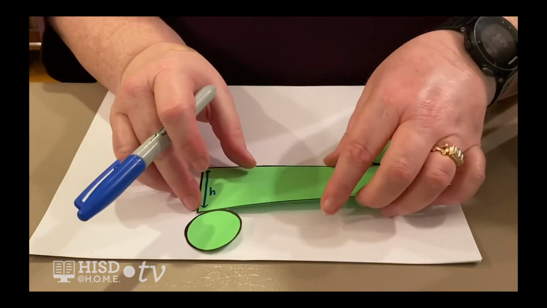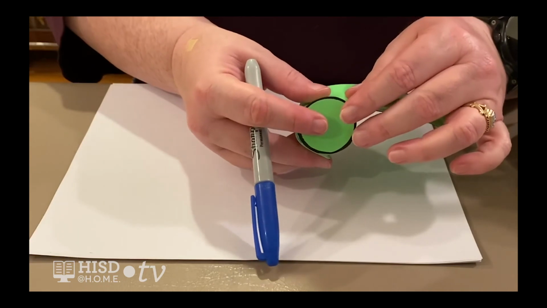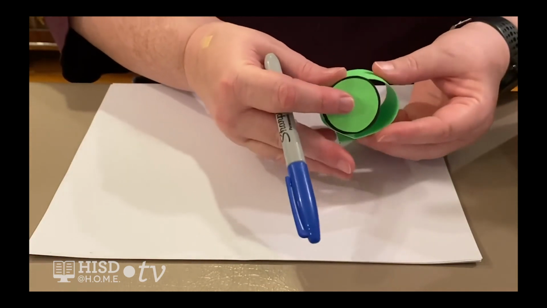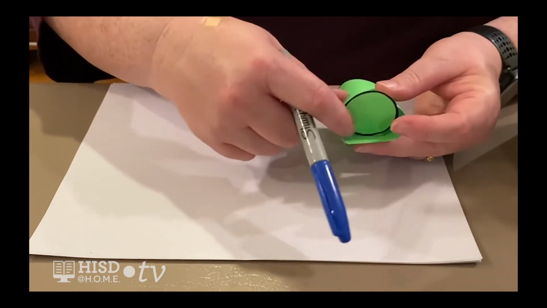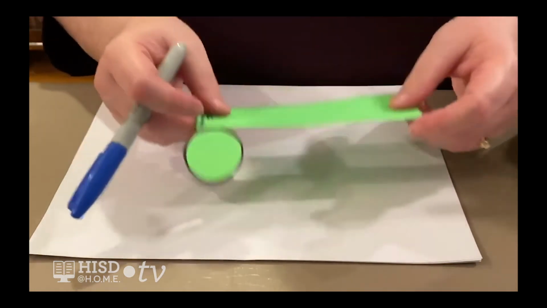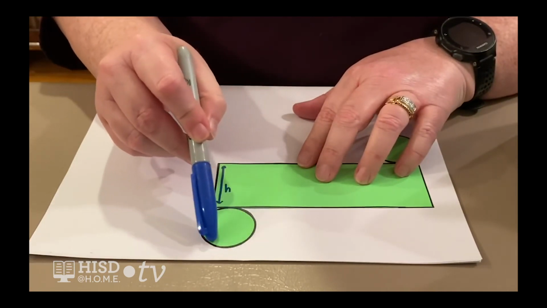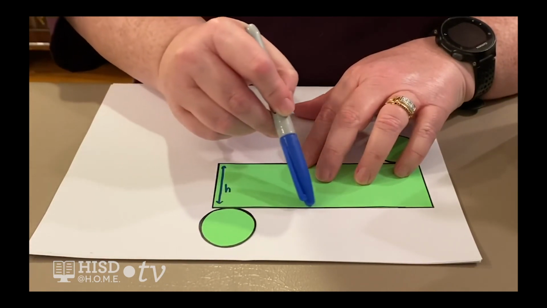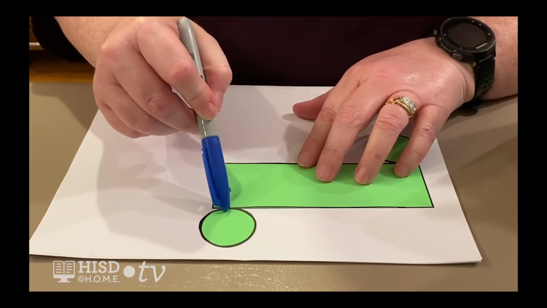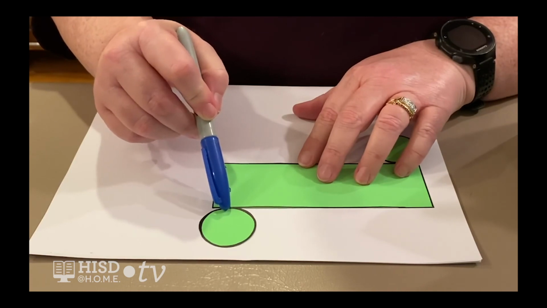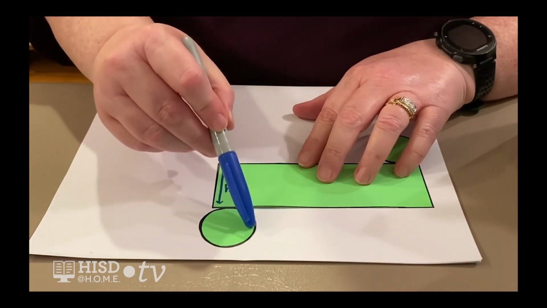Do you agree with me that when I roll this up, the distance along that rectangle is the distance around the outside of this circle? The distance around the outside of the circle is how I roll this all the way around to make my cylinder. And you're going to have to think back, how do I find the distance around a circle?